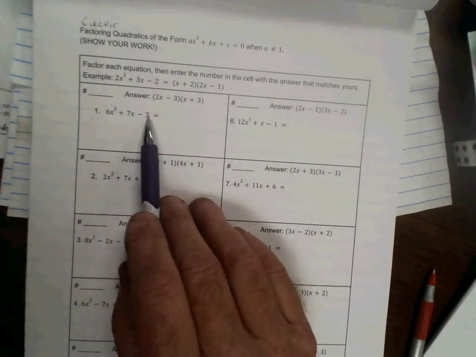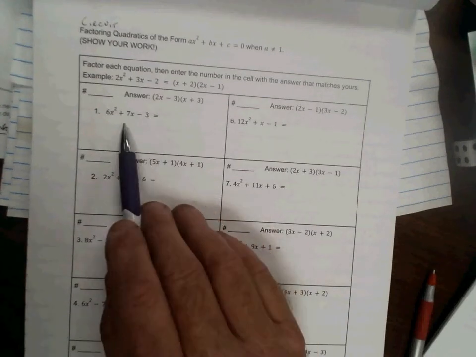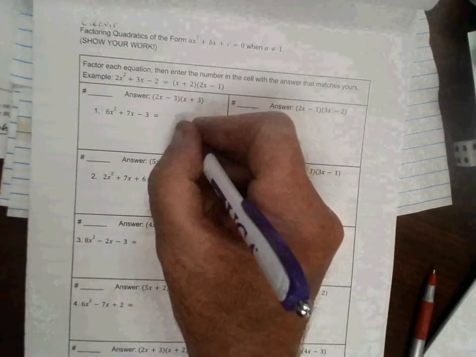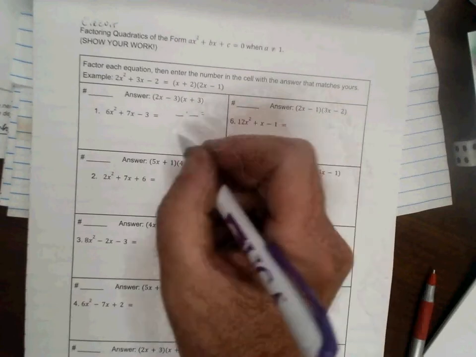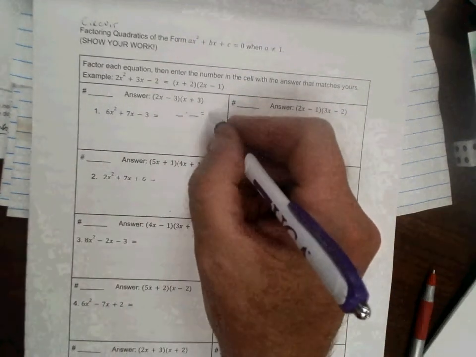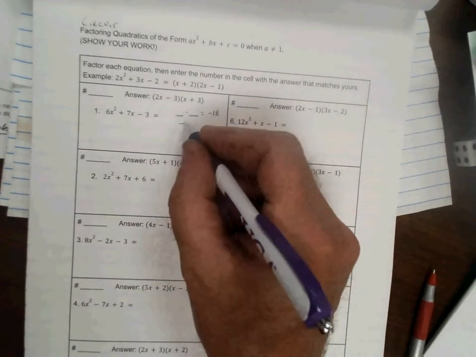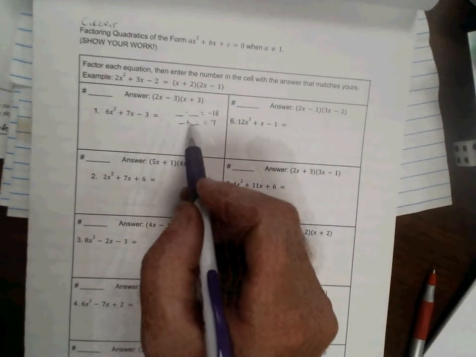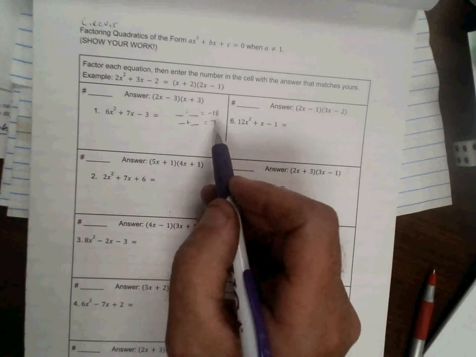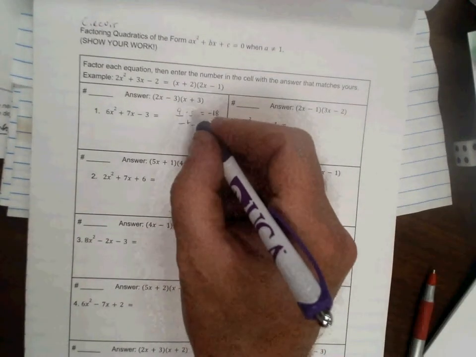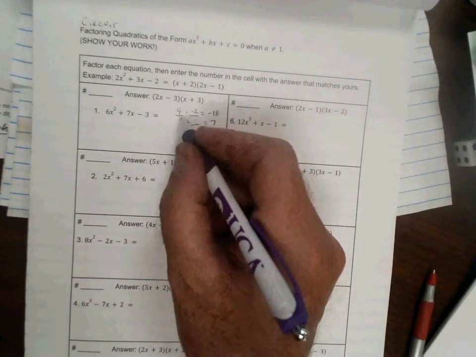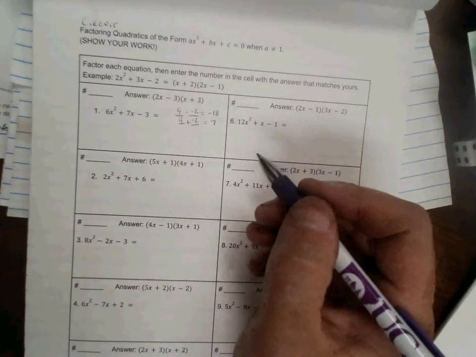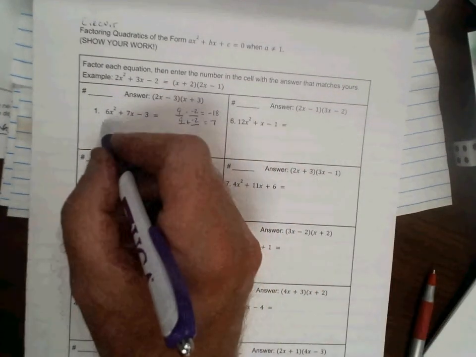So we look at this cell. We want to factor this equation. That's all I'm asking you to do here, not solve it. So we want to write this in factored form. So I'm looking for two numbers that multiply to make 6 times negative 3, which is negative 18. The same two numbers have to add to make 7. And I'm going to find those two numbers. That would look like 9 times negative 2 would be negative 18, and 9 plus negative 2 makes 7.